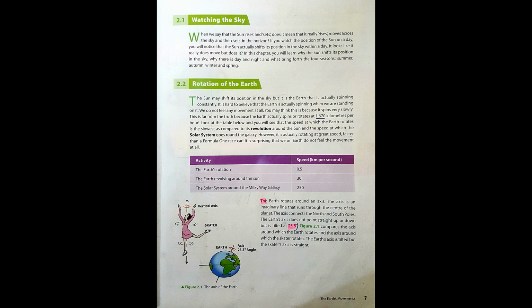In this chapter, you will learn why the sun shifts its position in the sky, why there is day and night, and what brings forth the four seasons: summer, autumn, winter, and spring. Rotation of the Earth.